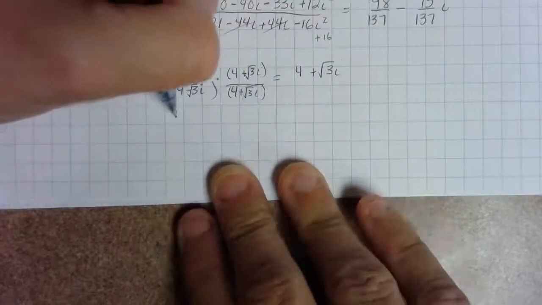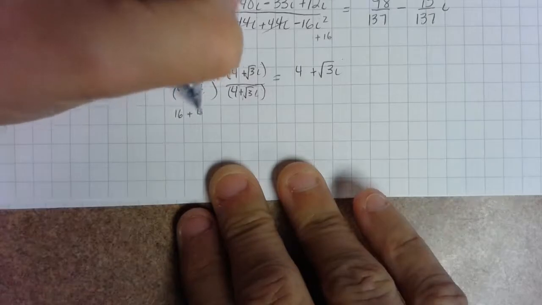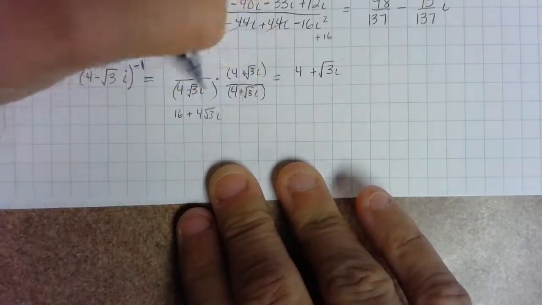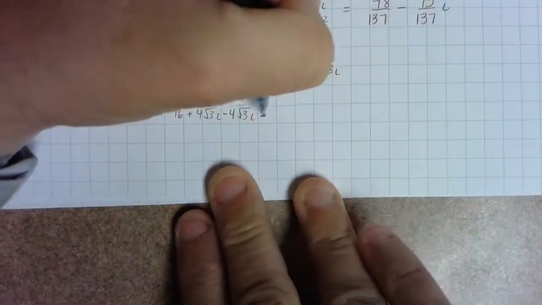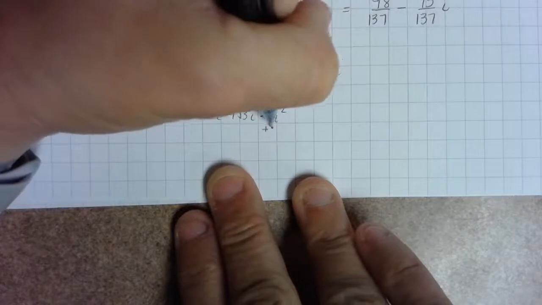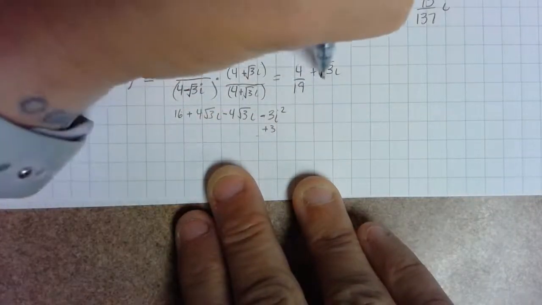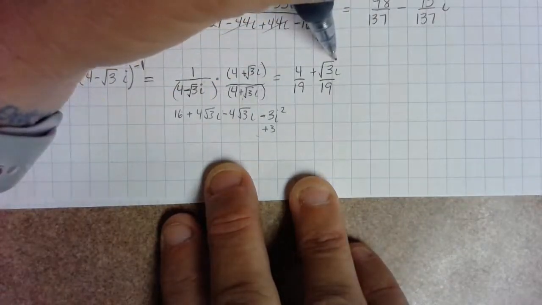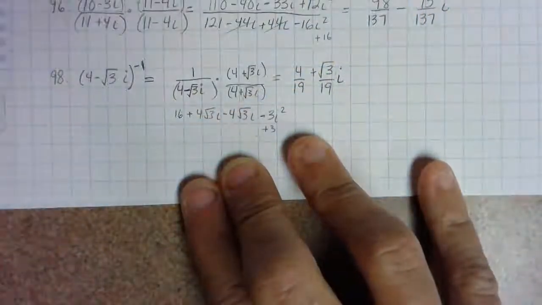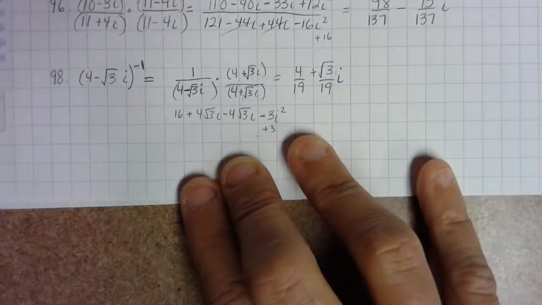But if you want to double check it, 16 plus 4 square roots of 3i minus, because there's a minus sign, 4 square roots of 3i minus 3i squared, which makes it plus 3. 16 plus 3 is 19. Just go ahead and write it like that. Okay? Actually, the i should have been more right here. Just a couple more.